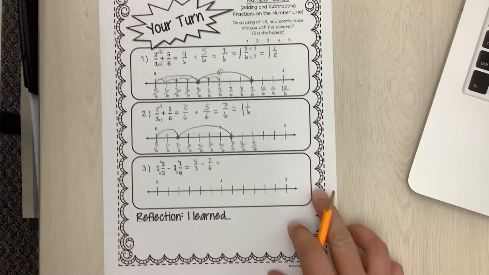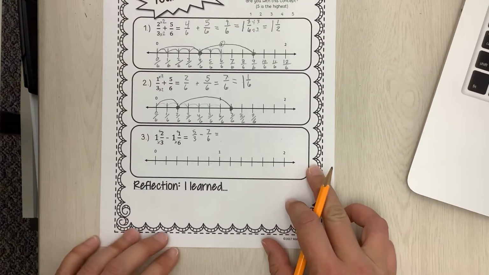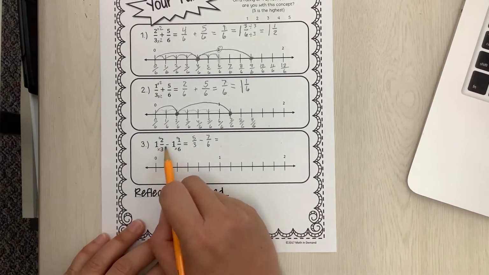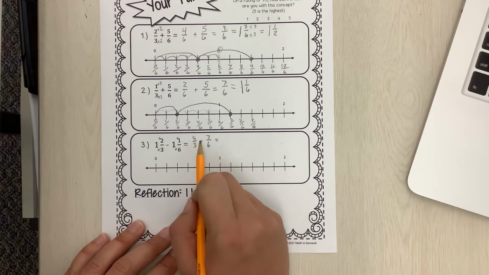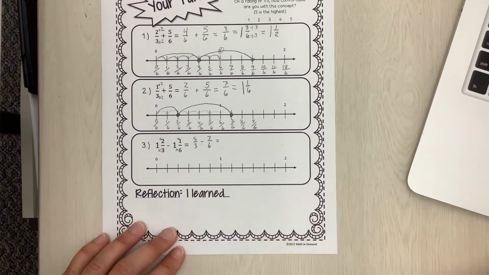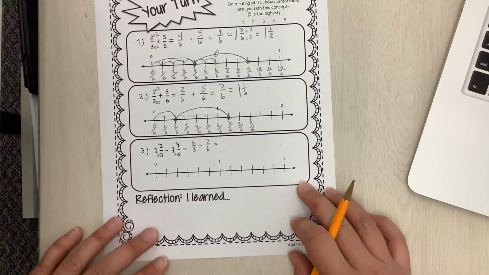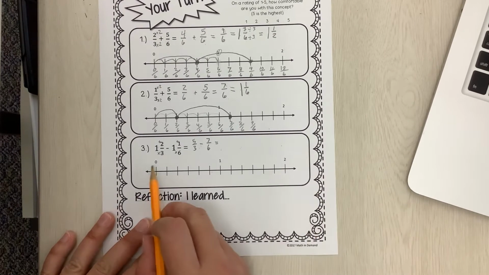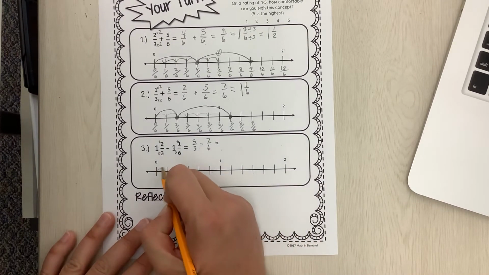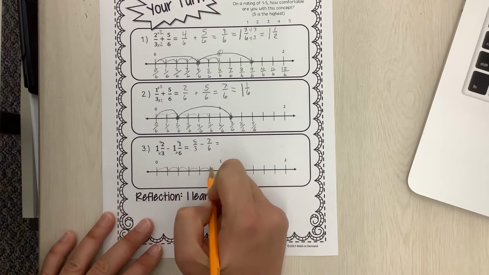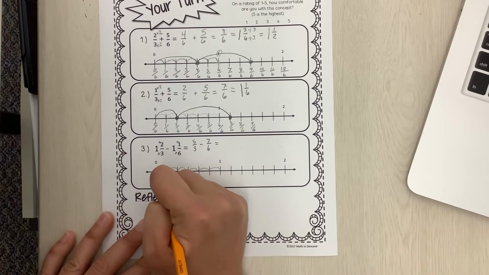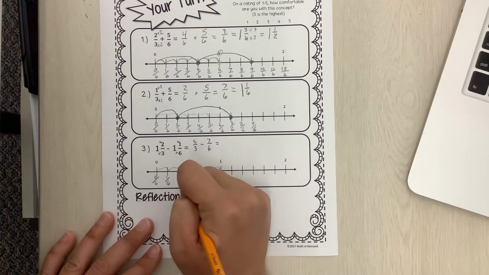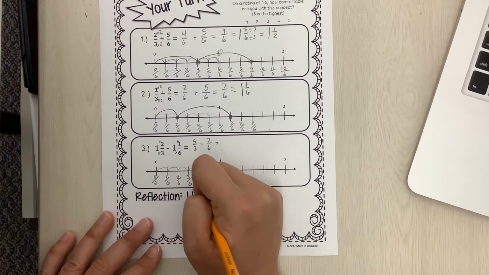Okay, let's look at number 3. Number 3, we needed to turn into improper fractions. So 1 times 3 plus 2 is 5/3. 1 times 6 plus 1 is 7/6. And this one's subtracting, so we've got to remember we're going to go backwards on the number line. Now the first thing we need to do is figure out how many intervals we have. 1, 2, 3, 4, 5, 6. So 0/6, 1/6, 2/6, and keep going.